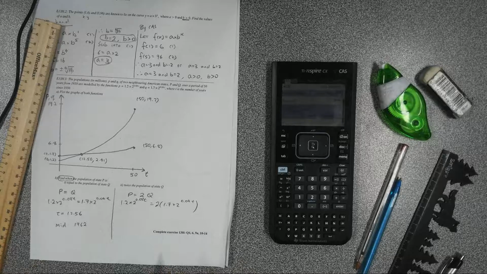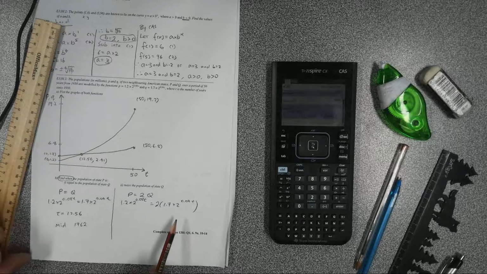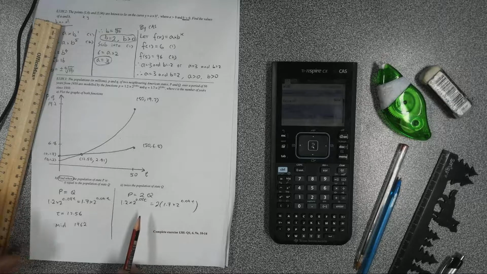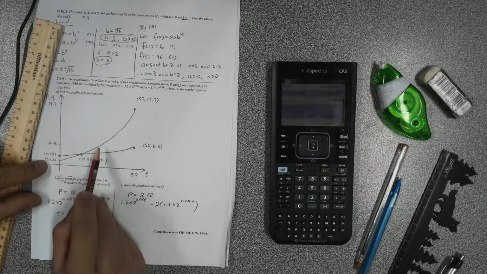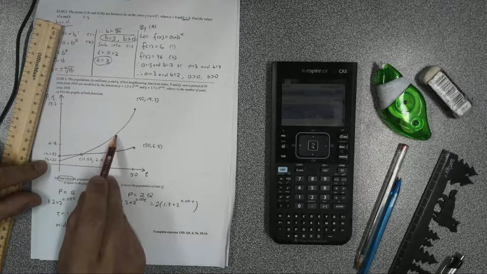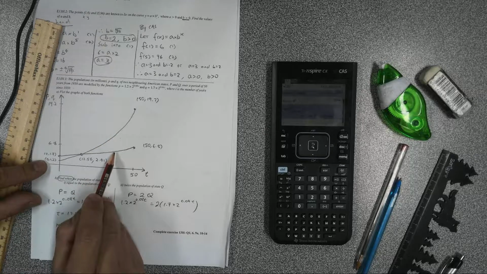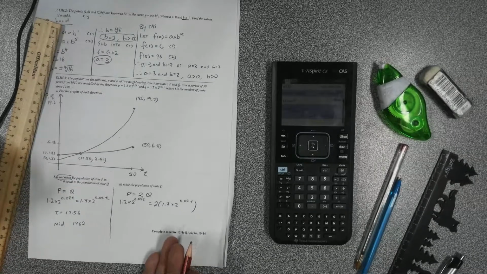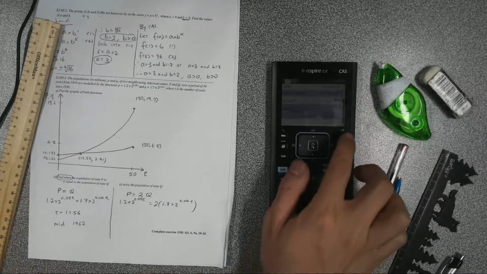Now for this particular question, it's going to be a lot harder to find the time when one population is twice the other. In fact, what it's asking us to do is find, for example, when the height of this graph is twice the height of the other graph. Not as easy to do in our CAS. But what we can do is solve it using the solve function. So let's do that now.